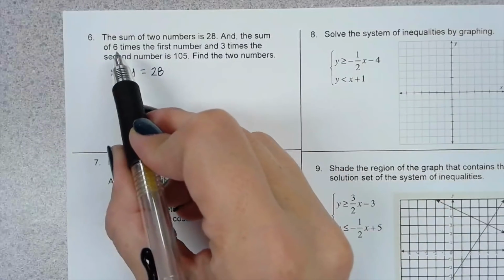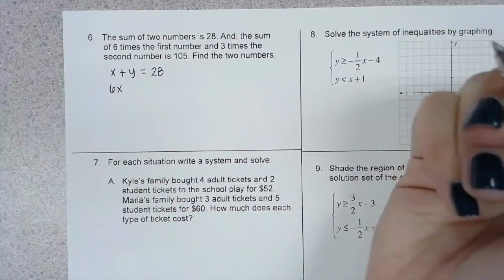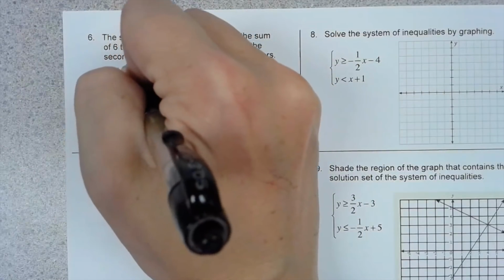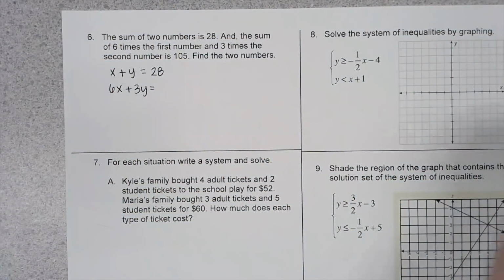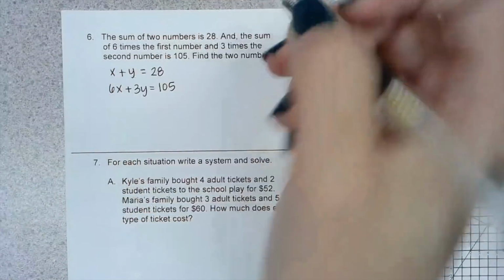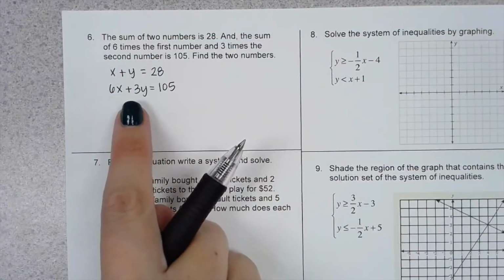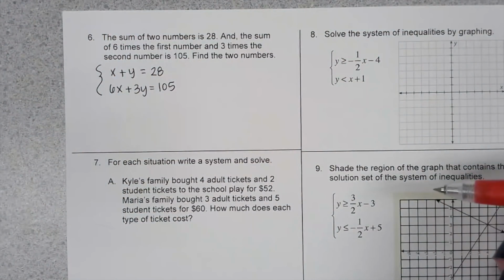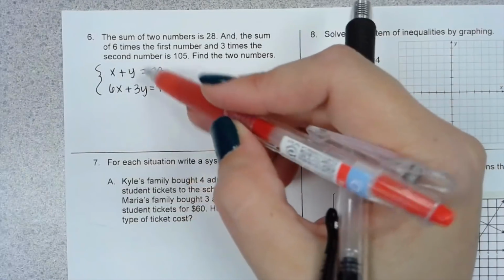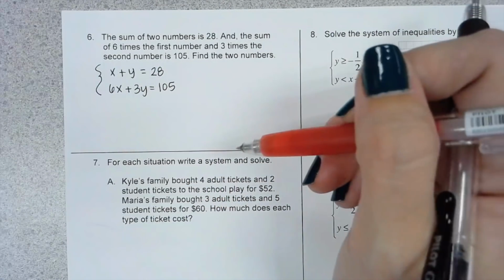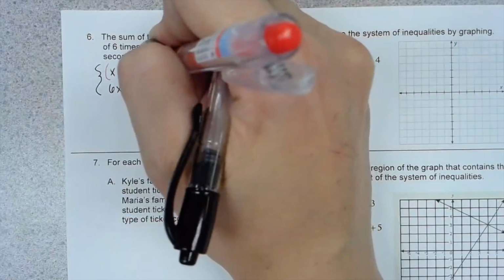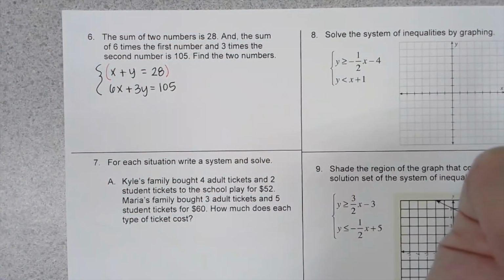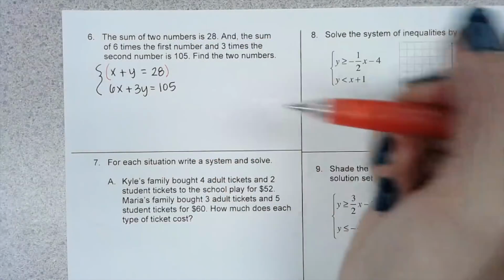It says the sum of 6 times the first number, so 6x, and 3 times the second number, so 3y, is equal to 105. This one also had the word sum in it, which is how I need to put addition here. This is the system of equations that I'm solving. I could do substitution, and that would be plenty fine, but it's kind of set up for elimination. The x's are first, the y's are second, the equal signs, and then you have the numbers over here on the end. So I'm going to choose to multiply this one through by a number that's going to make either the x's or the y's be opposites.